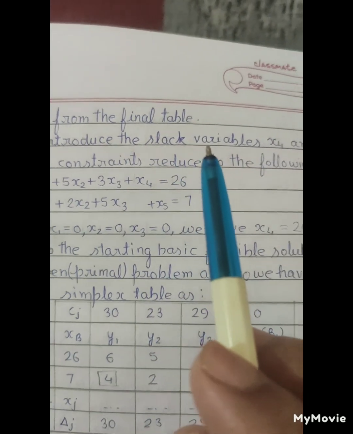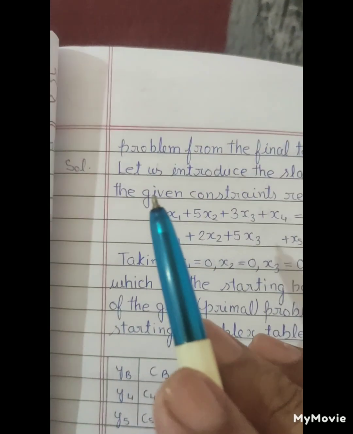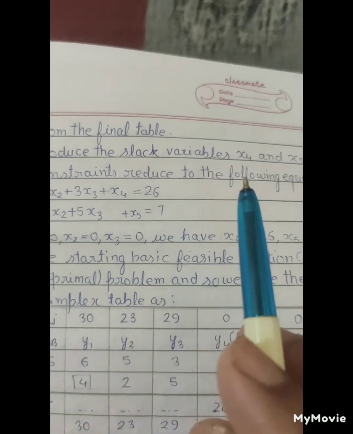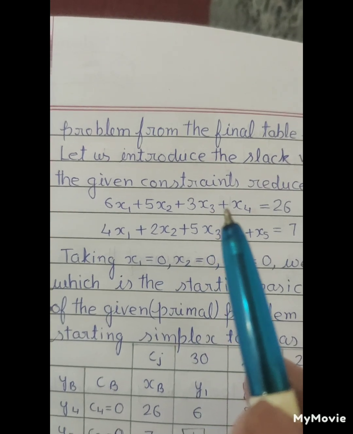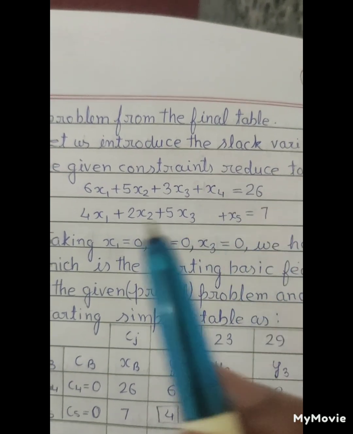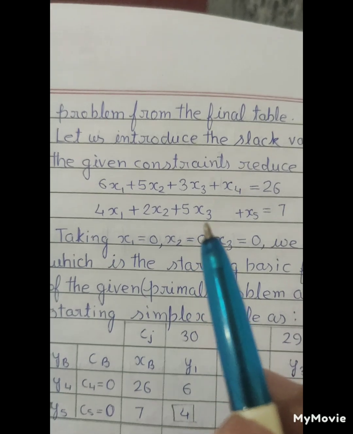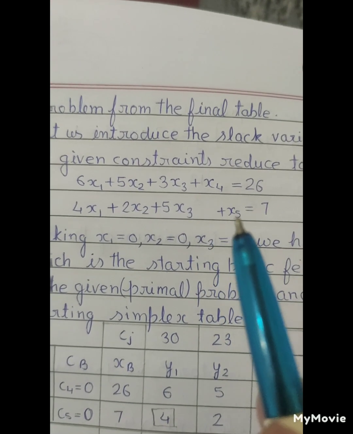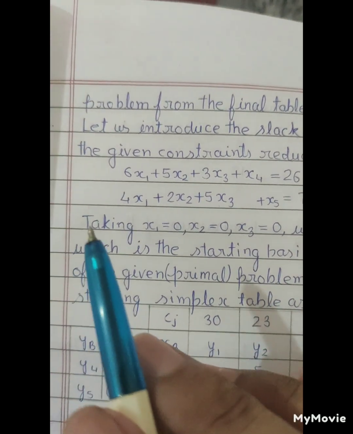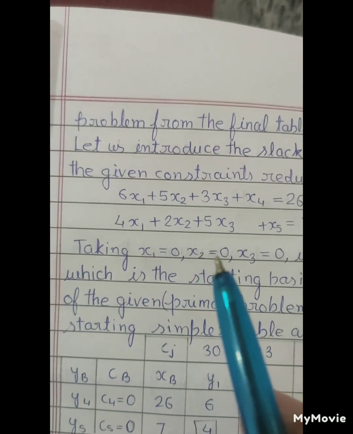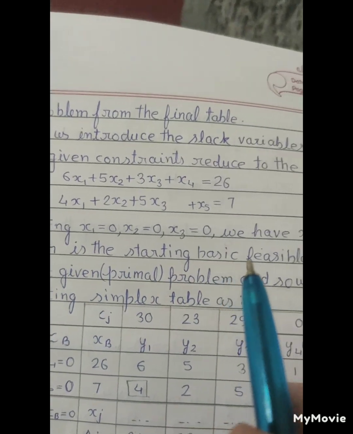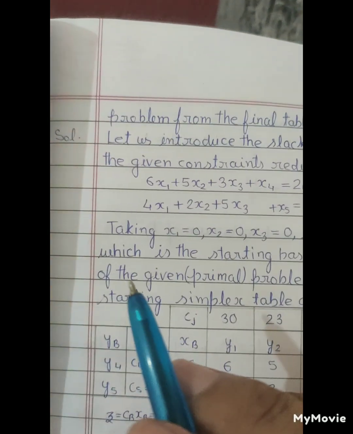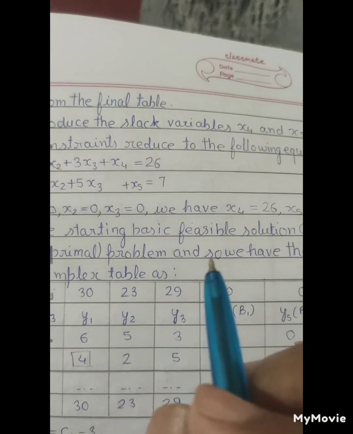Solution. Let us introduce the slack variables x4 and x5. The given constraints reduce to the following equalities: 6x1 + 5x2 + 3x3 + x4 = 26, 4x1 + 2x2 + 5x3 + x5 = 7. Taking x1 = 0, x2 = 0, x3 = 0, we have x4 = 26 and x5 = 7, which is the starting basic feasible solution of the given primal problem.